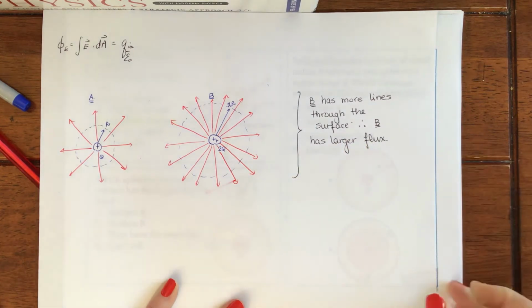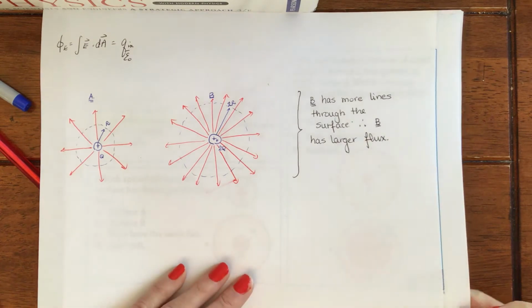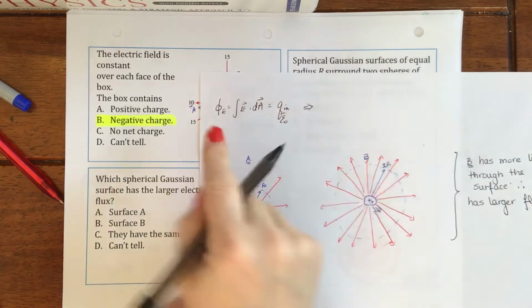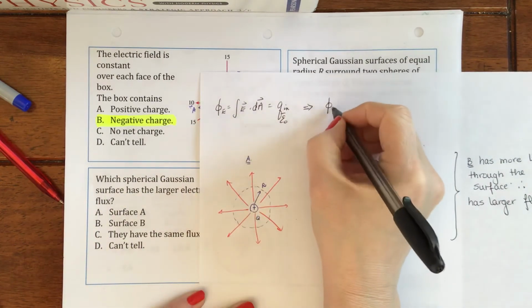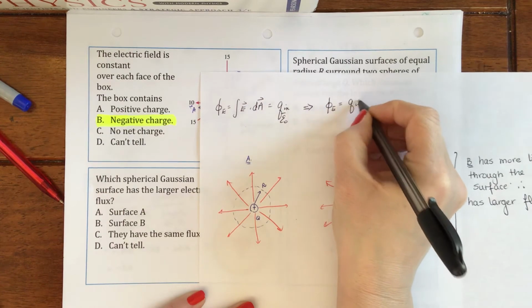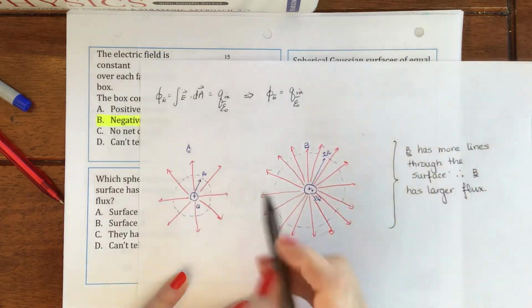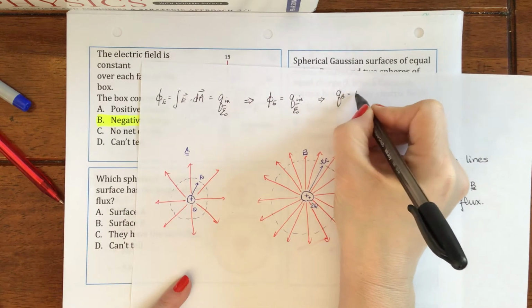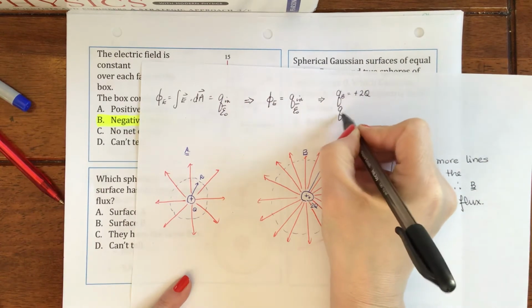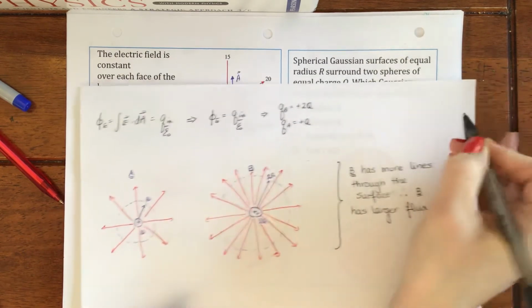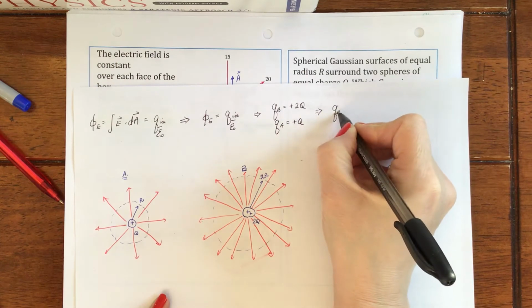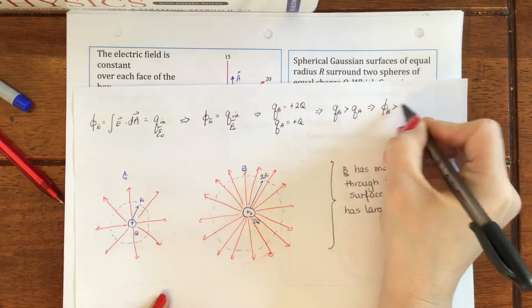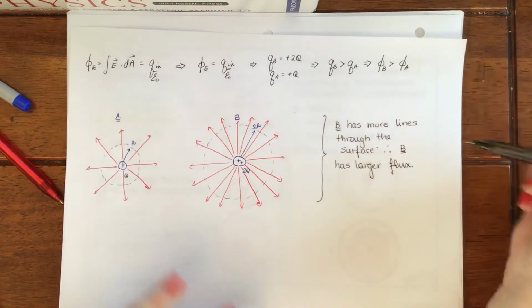If you wanted to do it mathematically, it's no problem. That works as well. So if we look at Gauss's law, net electric flux equals Q in over epsilon naught. If we apply it to this situation, for this problem, QB equals plus 2Q, QA equals plus Q, so QB is greater than QA, so flux of B is greater than flux of A. That's okay too. Either of those explanations is absolutely fine.